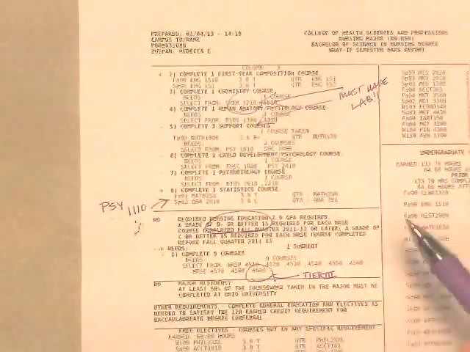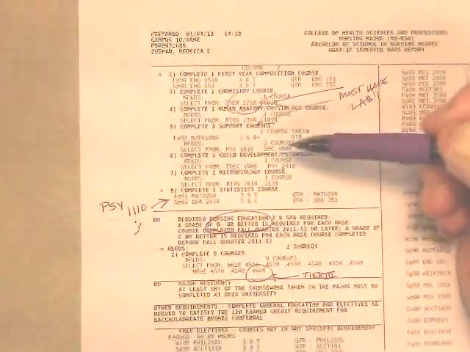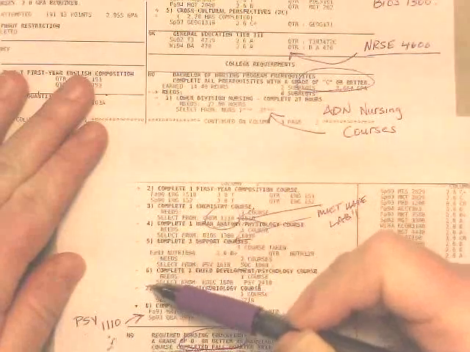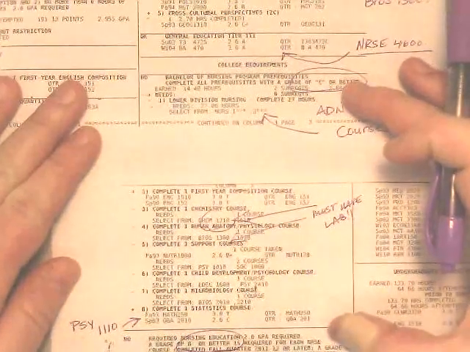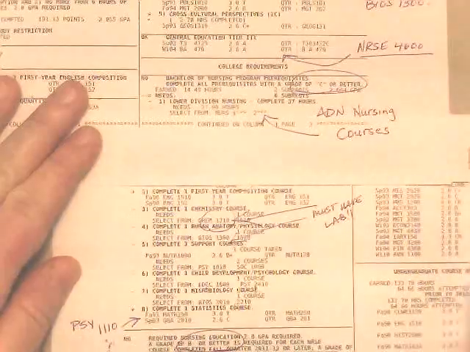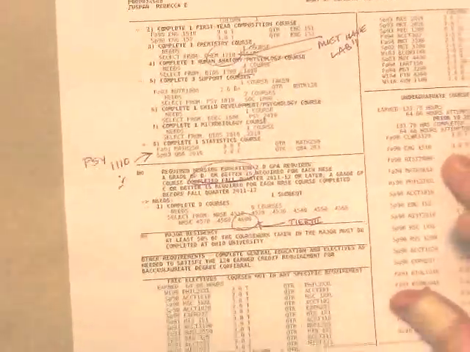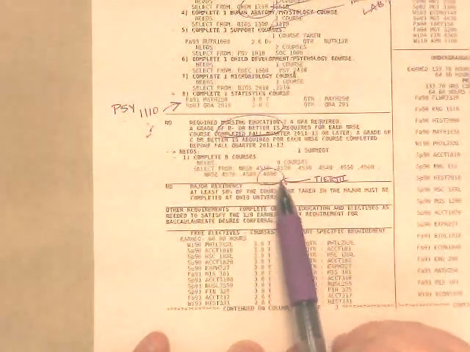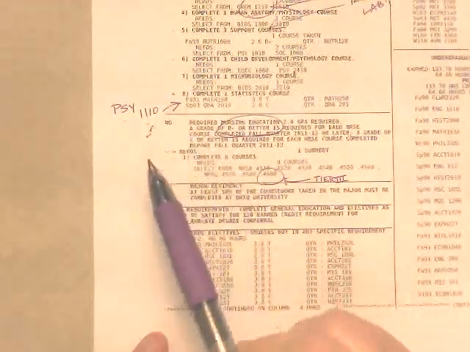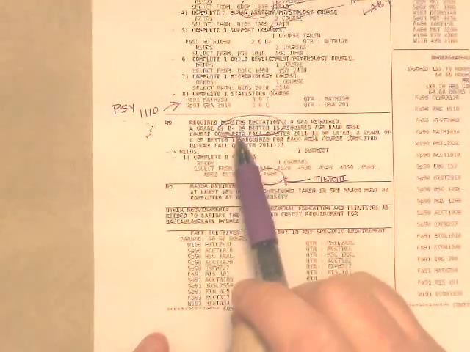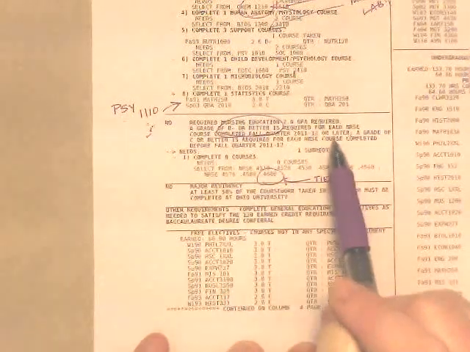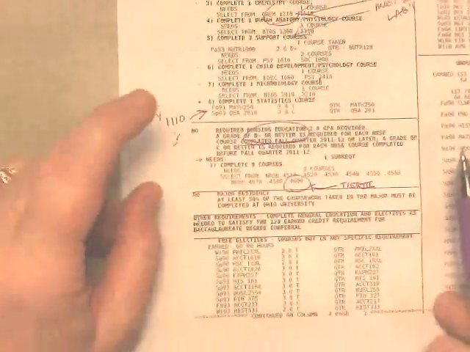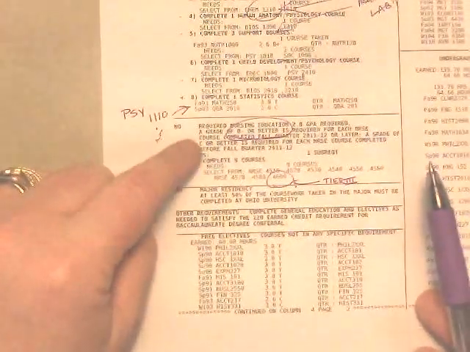RN to BSN program. Okay, so all of these requirements, starting with 1, 2, 3, 4, 5, 6, 7, 8, all of those must be completed with a C or better. Okay, so then we go to the actual upper level nursing education requirement courses. You will notice that a grade of B- or better is required for each NRSE prefix course. There are 9 courses. Each one of these must be completed with a B- or better.